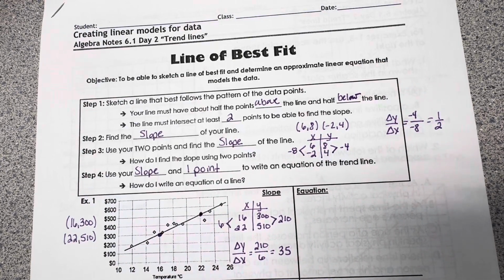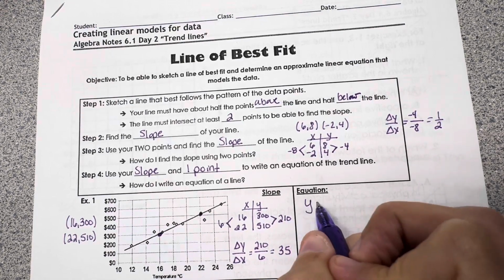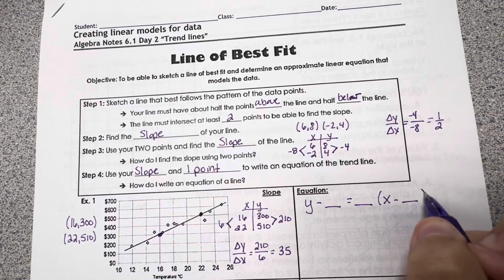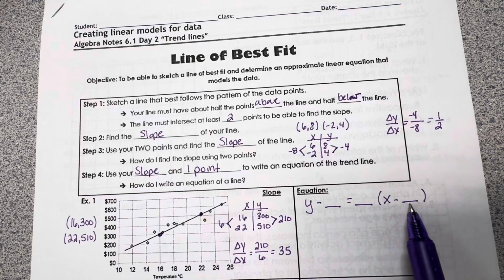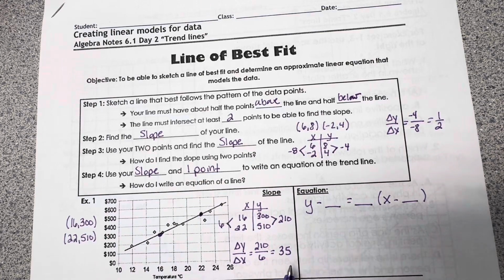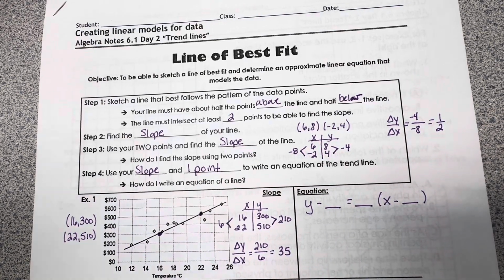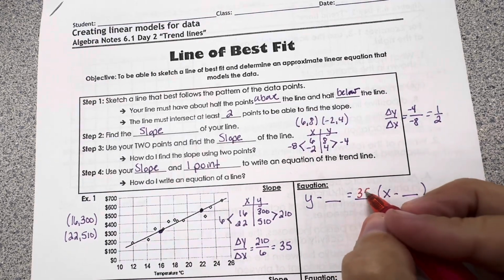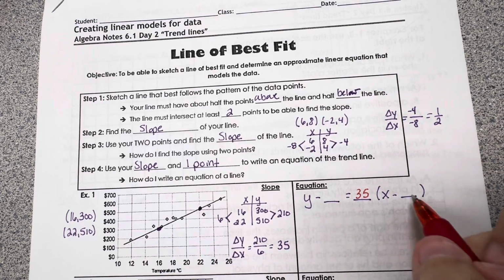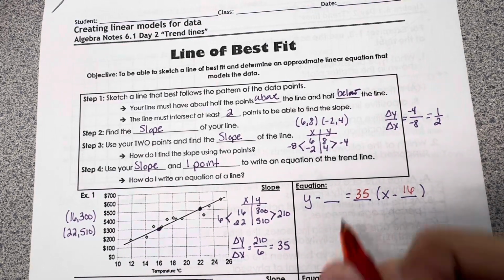That is your m. To write your equation, you're going to start with point slope form, which remember is y minus y1 equals m times x minus x1. This is your x and y from 1 point. Remember we said we're going to need 1 point, and then your slope, which you found right here, is 35. So we're going to plug in the slope, 35, and we're going to plug in 1 point. I'm going to use the point 16 and 300. 16 is the x, it goes with the x. 300 is the y, it goes with the y.